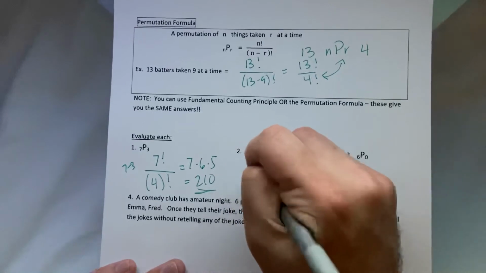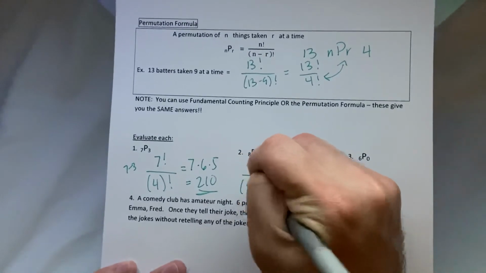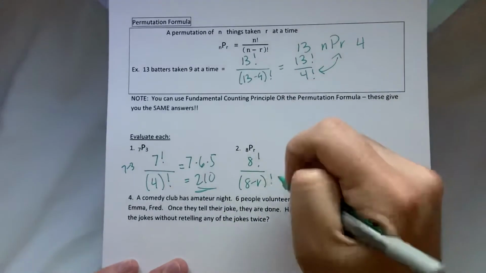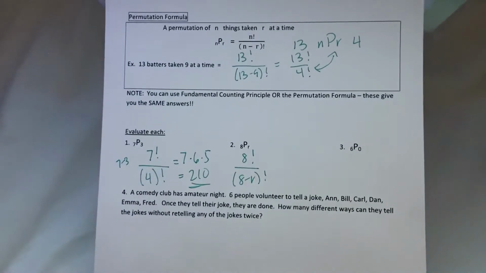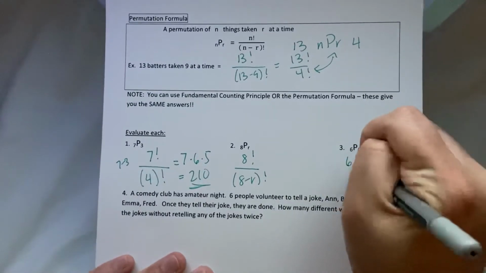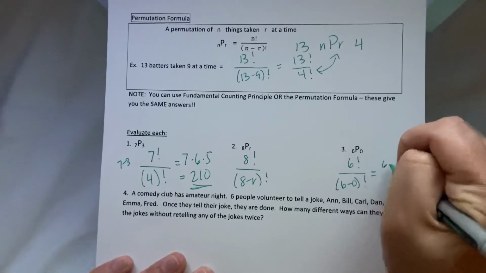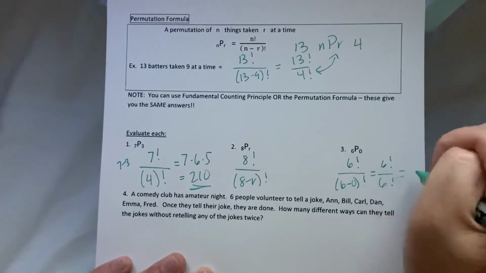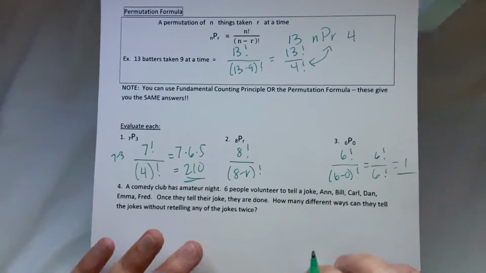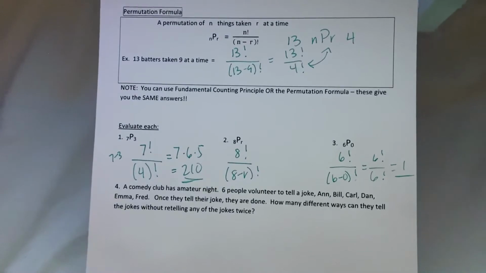8Pr. Well, this is awkward. 8 factorial over 8 minus r factorial. Since we don't know what r is, there's no evaluating. We have to leave it. 6P0. 6 factorial over 6 minus 0 factorial. 6 factorial over 6 factorial, which is 1. Why is it only 1? If I told you you had 6 items and you have to put 0 of them in order, how many different ways could you put 0 of an item in order? Well, 1. You're not doing anything with them.